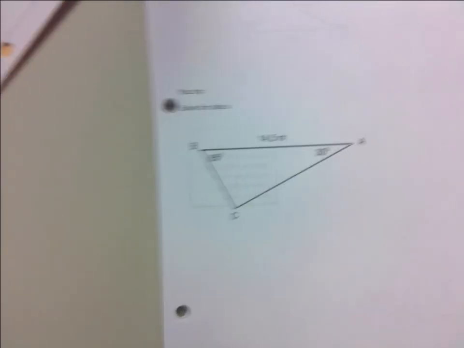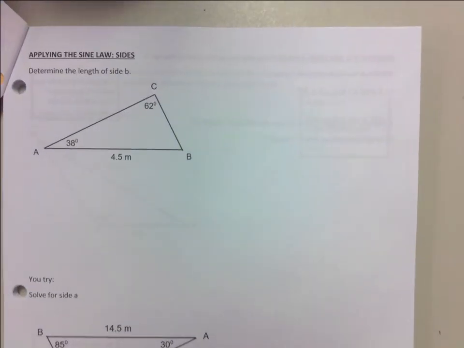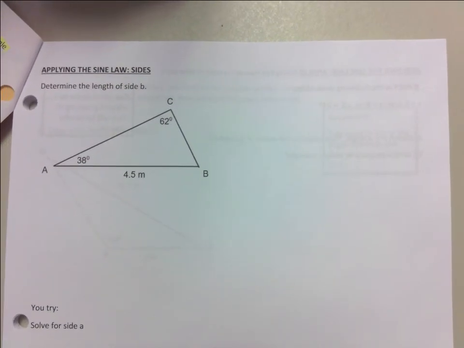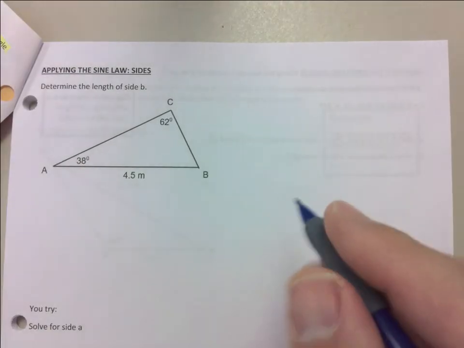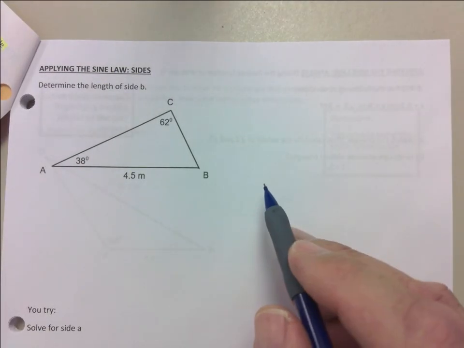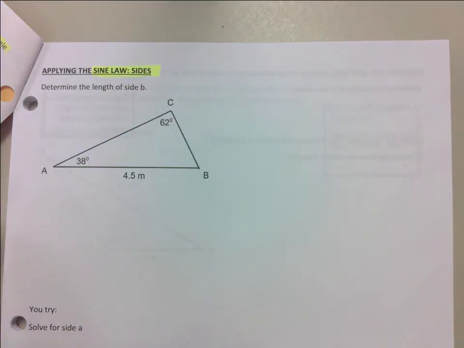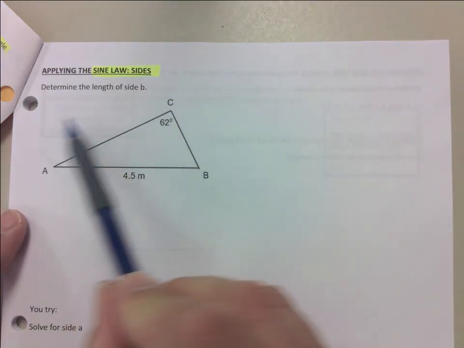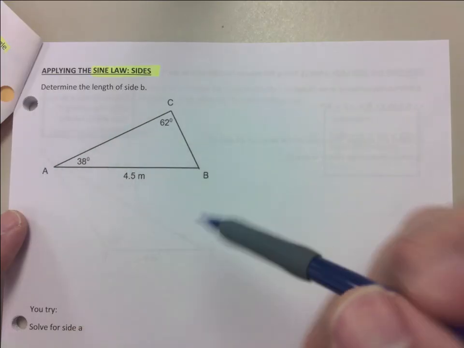So let's go to page 4. Notation is going to be important in this unit, so make sure you use the proper notation. We're going to start off with using the sine law to solve for sides. You've got this triangle, you already have a diagram.